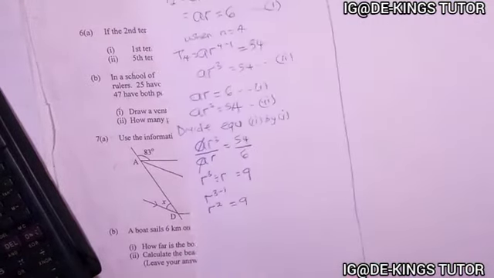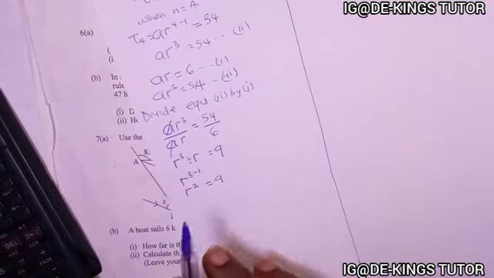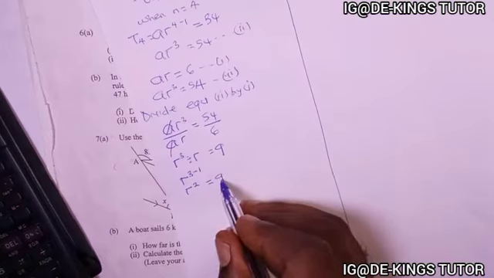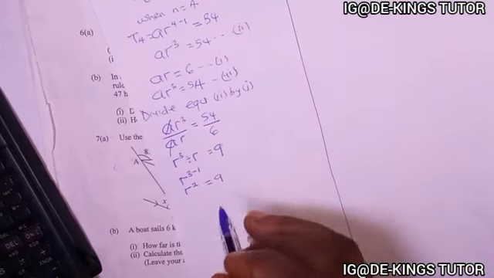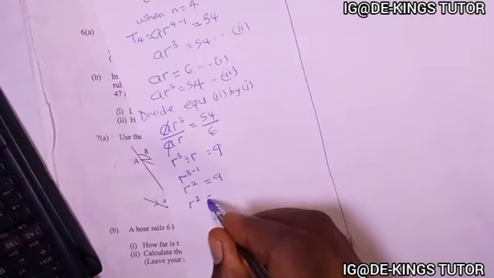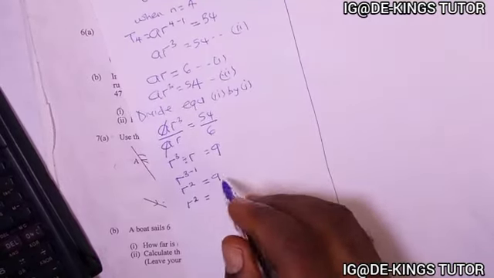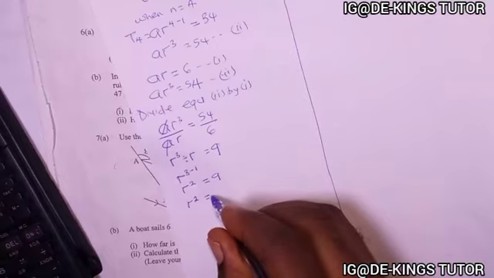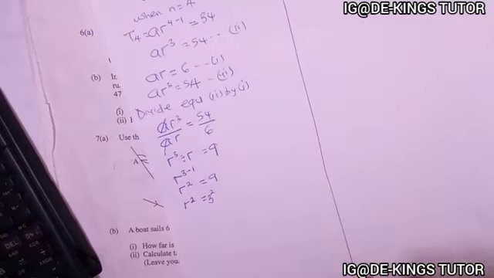Now to get R, which is the common ratio, one of the things they ask us, we have to express this in terms of R. So R squared equals 9, which is the same thing as 3 squared, or you take the square root of both sides.